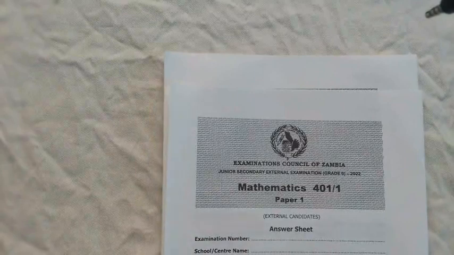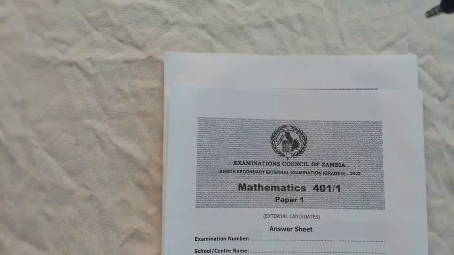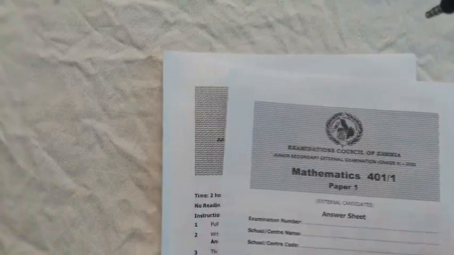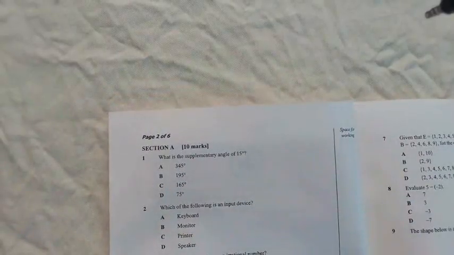Okay, now let's go into solving this question. I'm sure you are clear with the instructions. So I'm going to put my answer sheet on the right side here. Every time I need to indicate the answer, I'll be getting the answer sheet. So let's go to question number 1. Question number 1 is, what is the supplementary angle of 15 degrees?